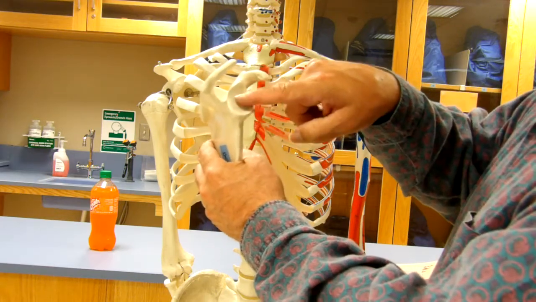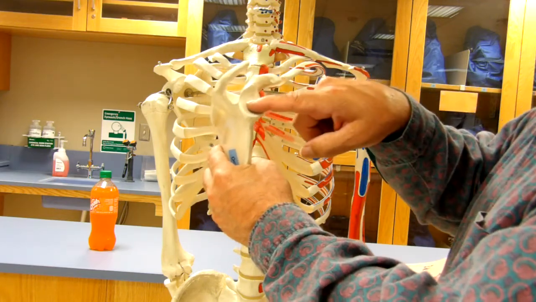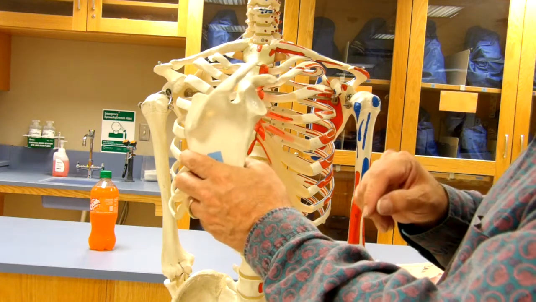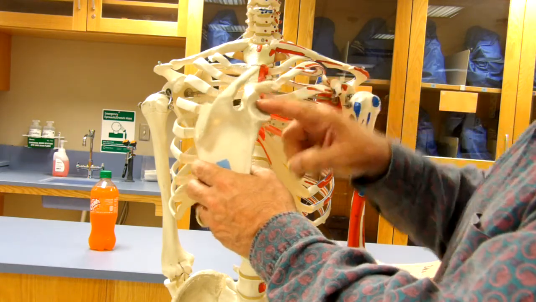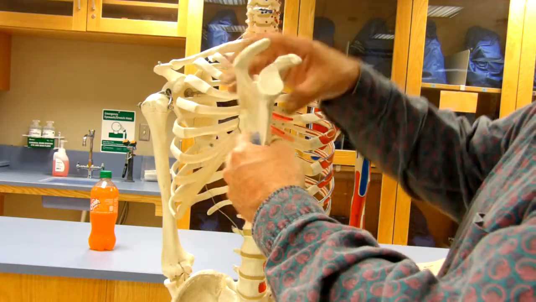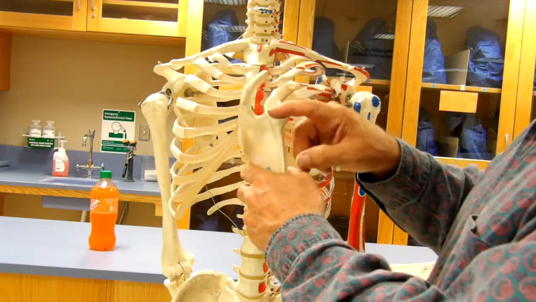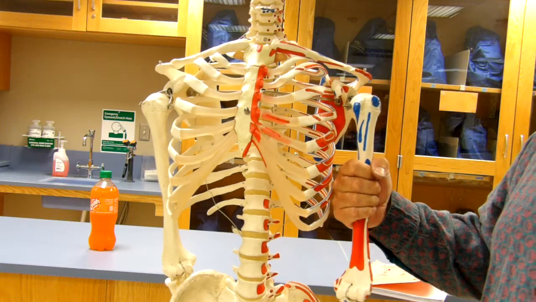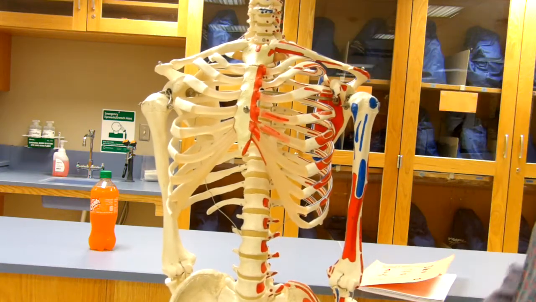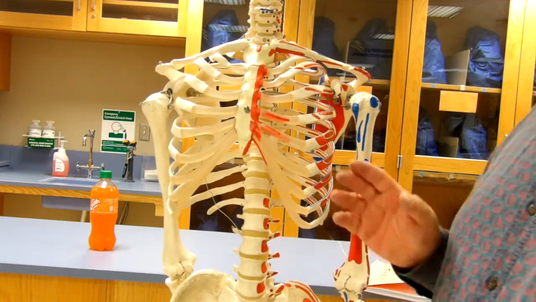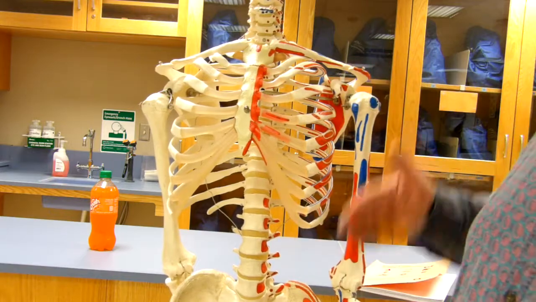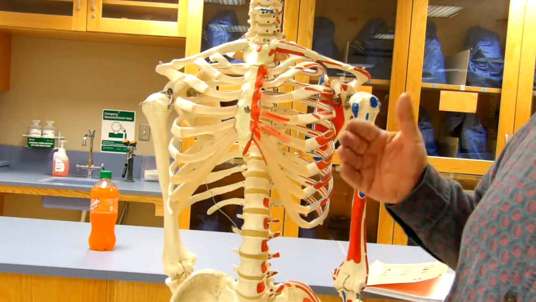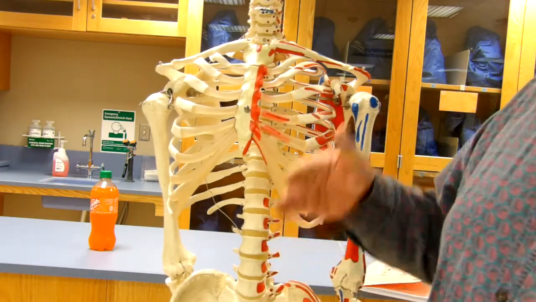Now, this articulation point on the scapula is called the glenoid fossa, and we're going to learn that. So the glenoid fossa of the scapula articulates with the head of the humerus, and we're going to follow that all the way down to the toes. We're going to be saying the blank of the blank articulates with the blank of the blank.